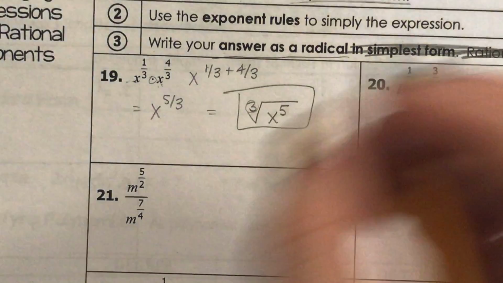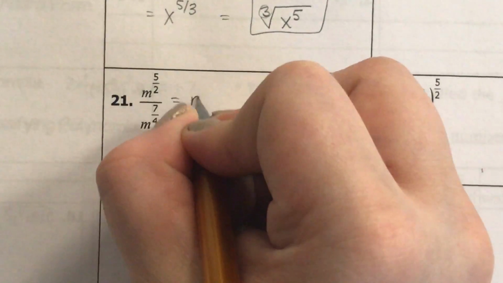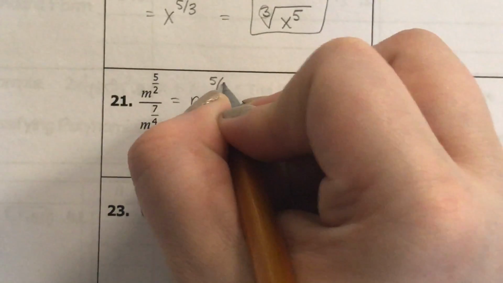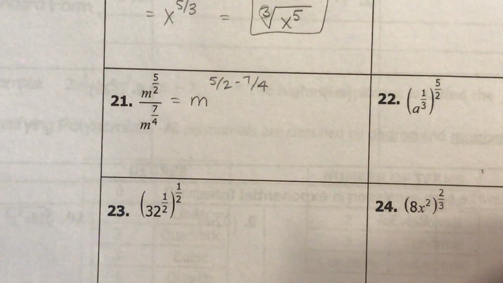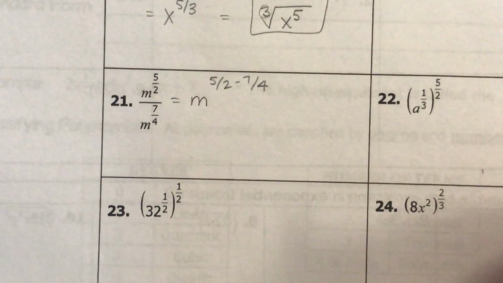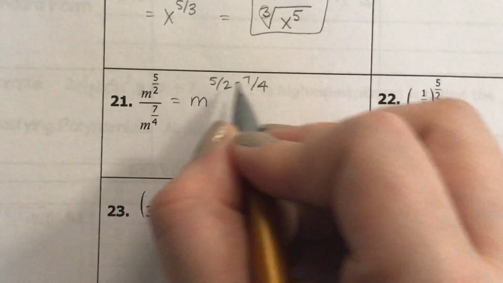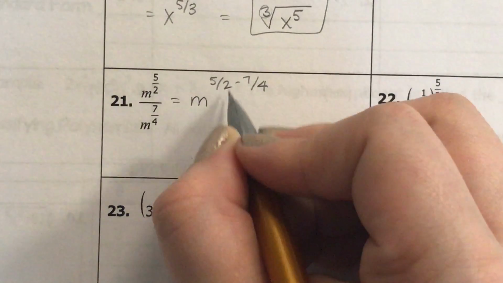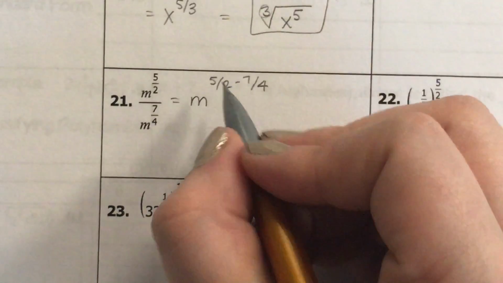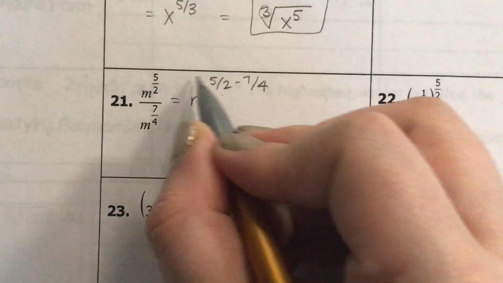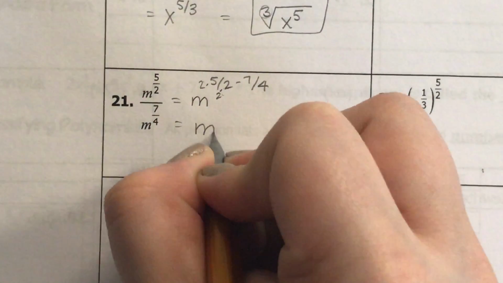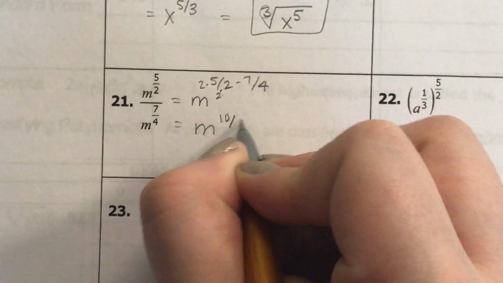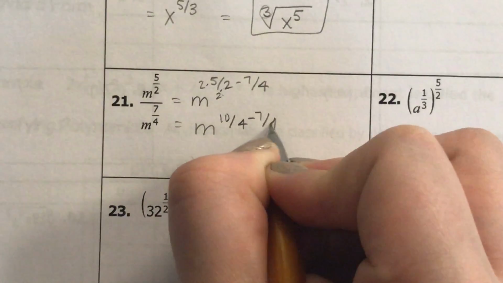Okay? Number 21. Since I'm dividing things with the same base, I have to subtract my exponents. Since we're subtracting fractions, we need to have like denominators. This has a denominator of 2. This has a denominator of 4. I need to make this have a denominator of 4, which means I need to multiply top and bottom by 2 to get 4. So this is now 10 over 4 minus 7 over 4.